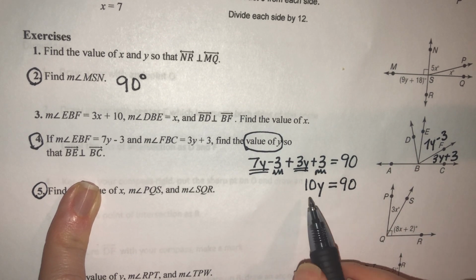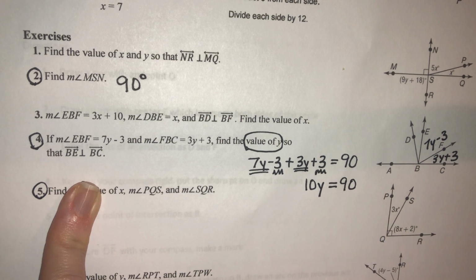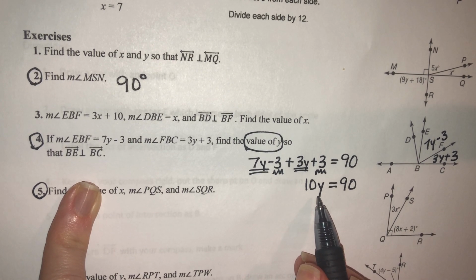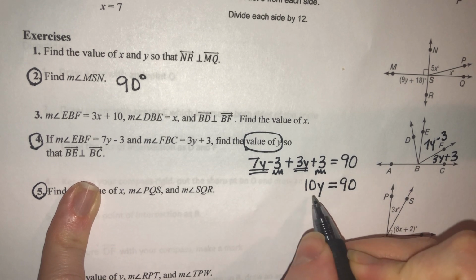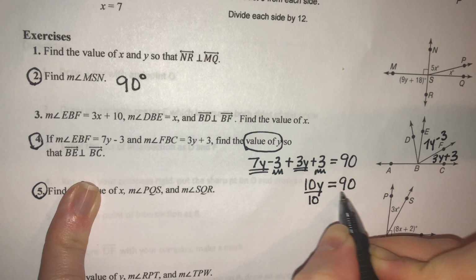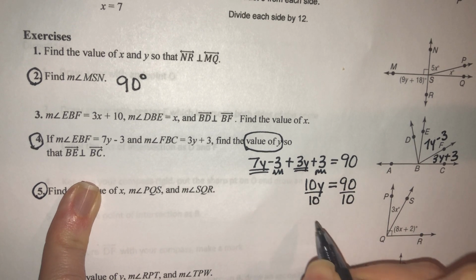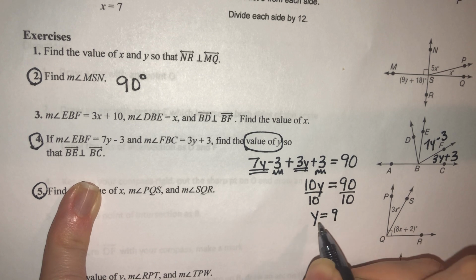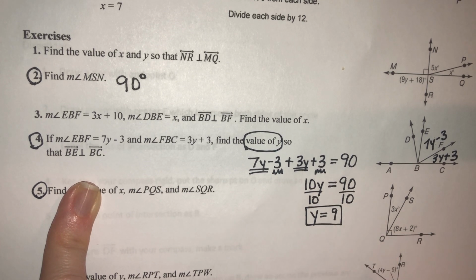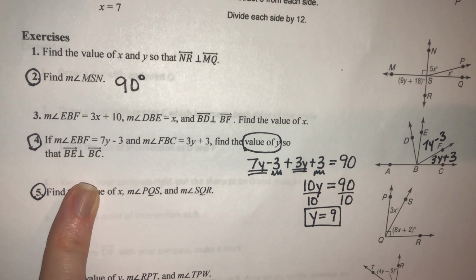Now this means 10 times y equals 90. And if I want the y all by itself, I have to undo the times 10. So the opposite of multiplication is division. So I'm going to divide by 10 on both sides of the equation. So that'll leave me with y equals 9. And that's the answer for number 4.